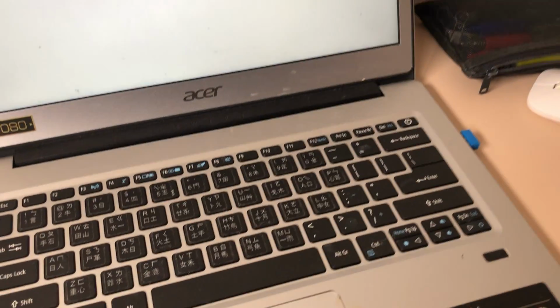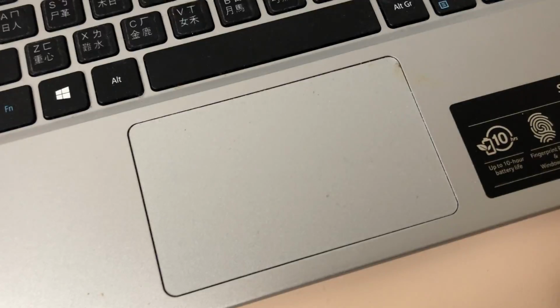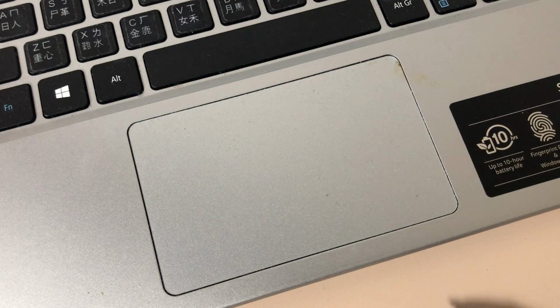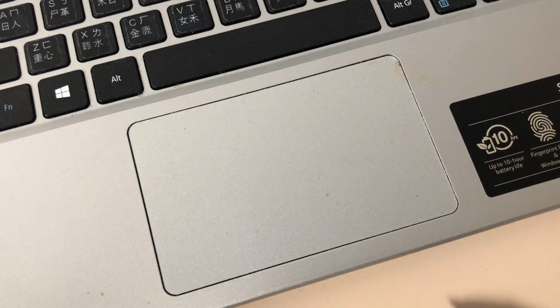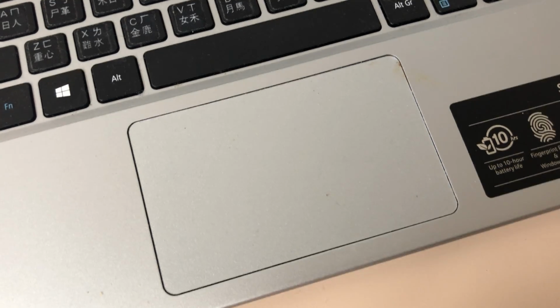Let me put it down here. Sorry, I need a paper. Okay, here. Put it down properly. I need a ruler. Oops. Oh, too bad. I don't have a ruler.